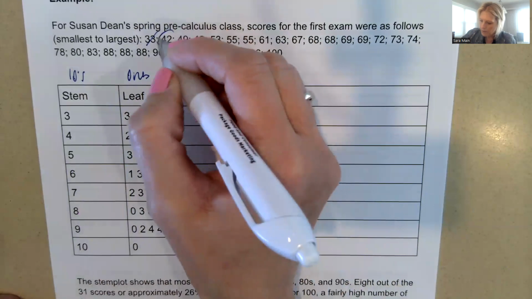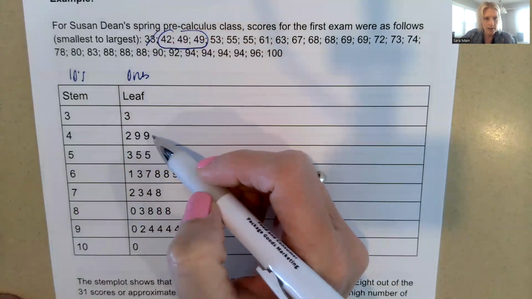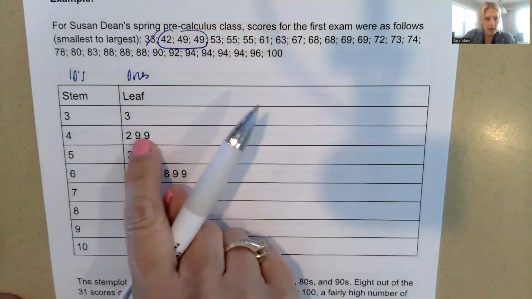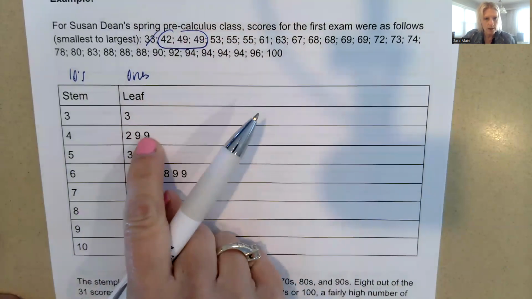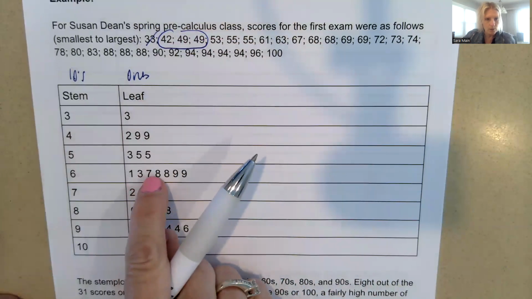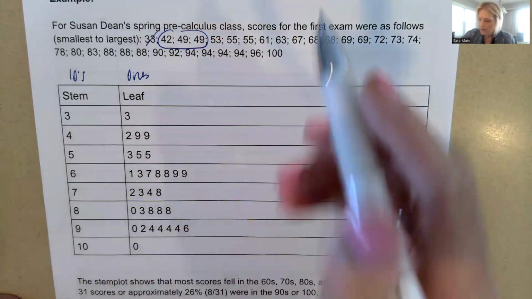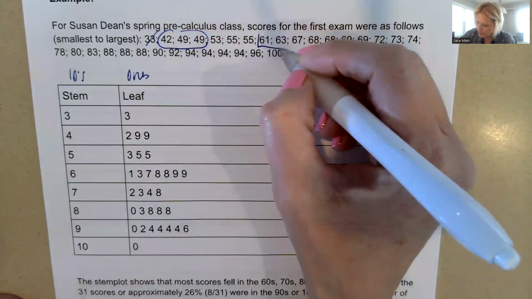There are 3 that are in the 40s, and I'm noting those by the 2, the 9, and the 9. So I can count the leaves and notice that there were 3 observations in the 40s. There were 1, 2, 3, 4, 5, 6, 7 observations in the 60s. And you can see that up here.